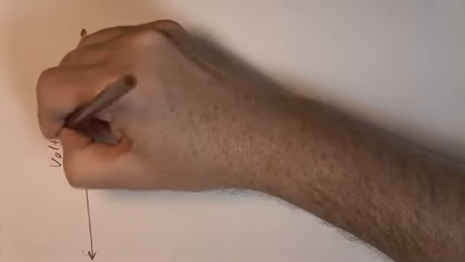Okay, so let's look at how all of this relates to an action potential. So I'm going to draw an action potential graph here. I'm just going to hand draw it. And we've got our axes here. So this is our y-axis, and this is going to be voltage, and it's in millivolts.